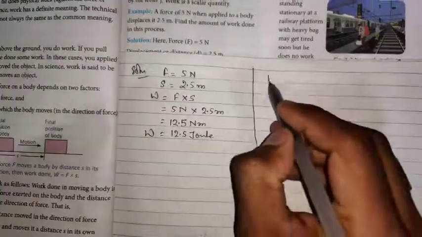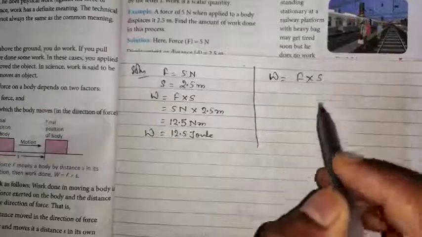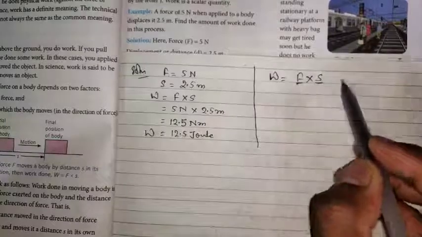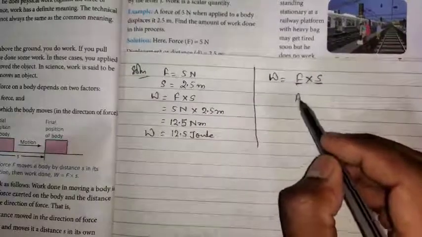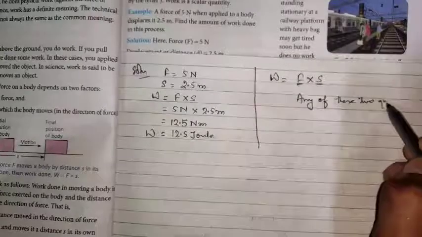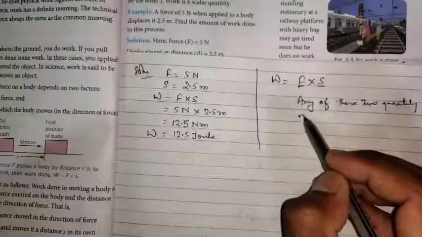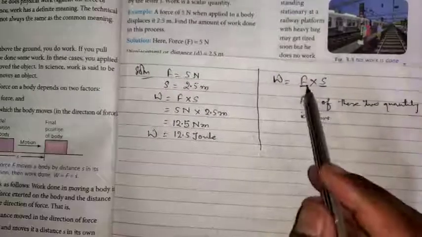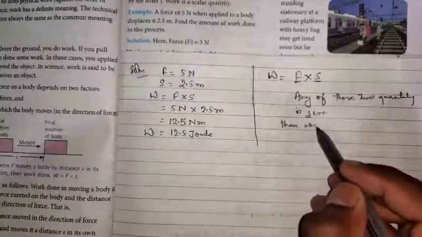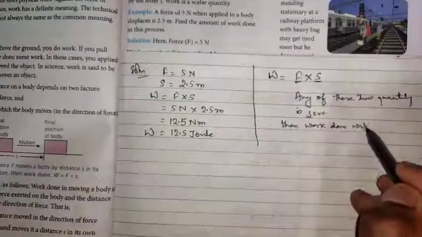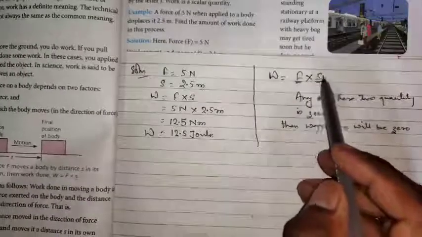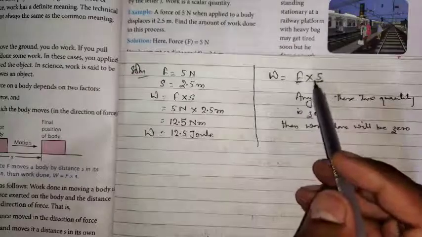As we know, the formula is W is equal to F into S. If any of these two quantities is 0, then the work done will be 0, because when anything is multiplied by 0, the result will be 0.